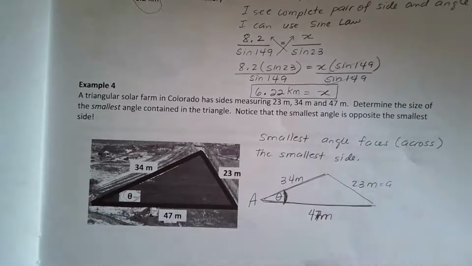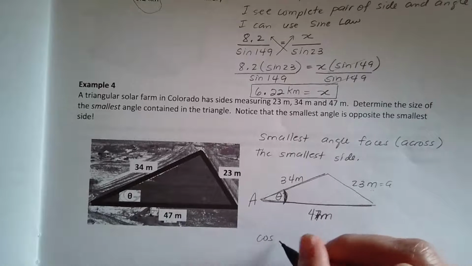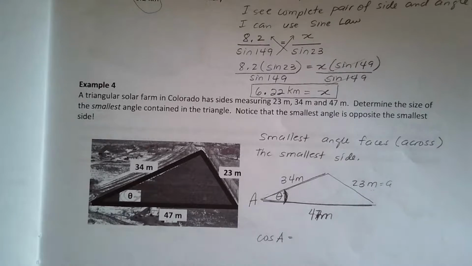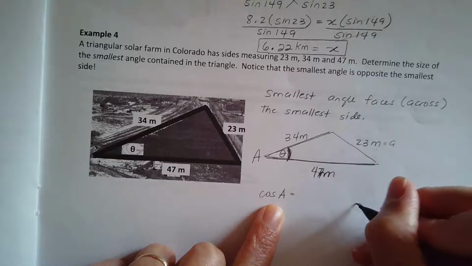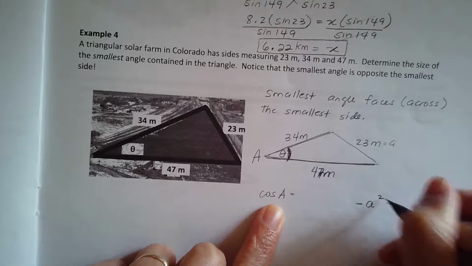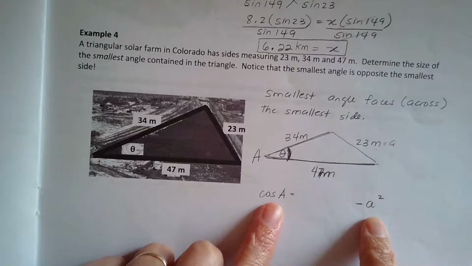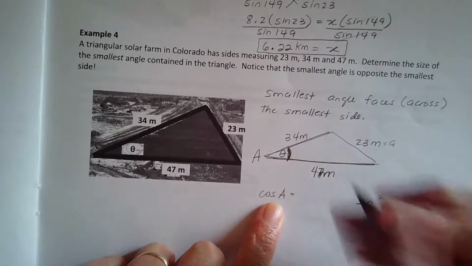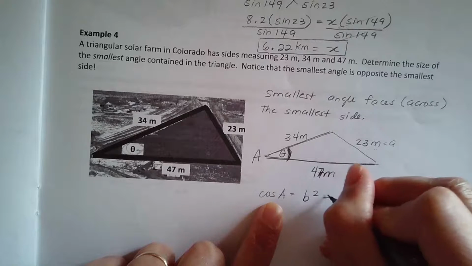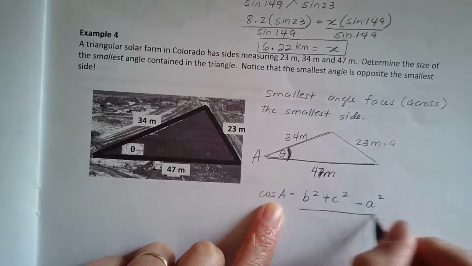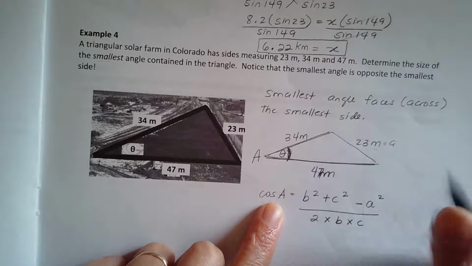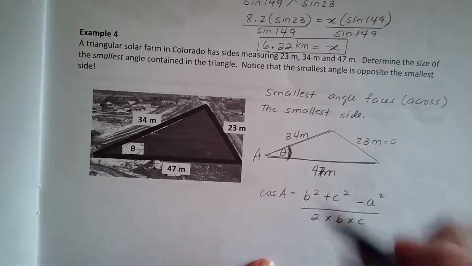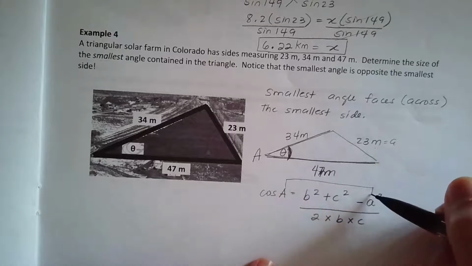This is my side A. So cos of angle A. When we look at the cosine law, if this is angle A, I know I'm going to end with a minus A squared at the end. So that means this is B squared plus C squared minus A squared divided by 2 times B times C. Okay, so angle A, side A.